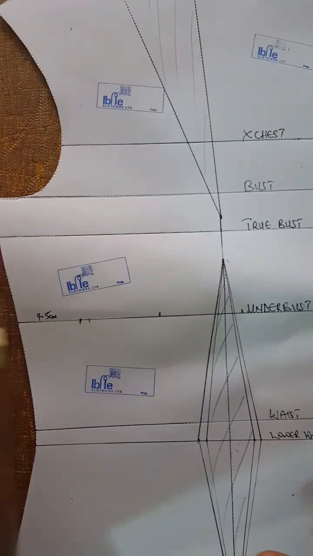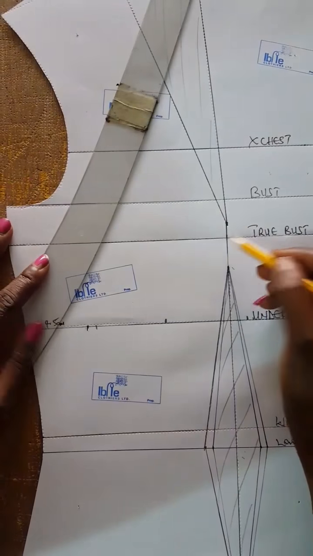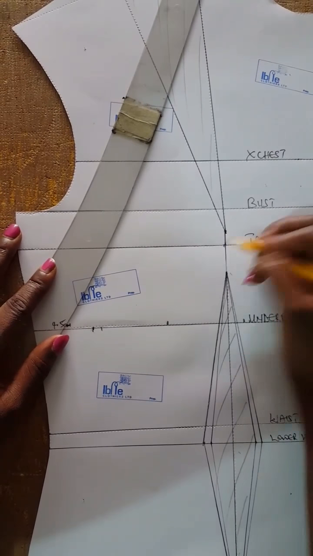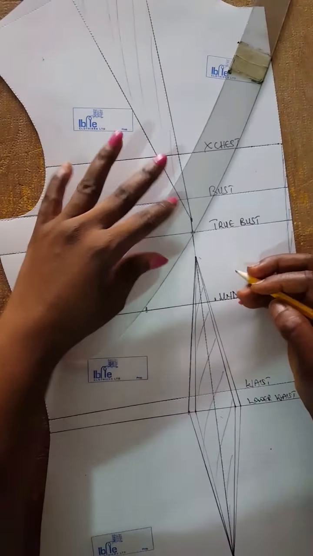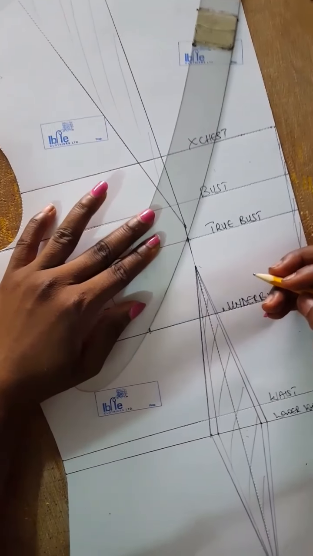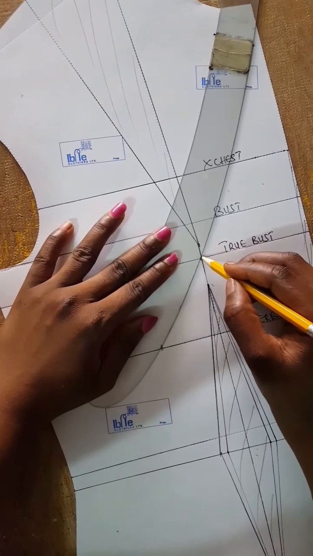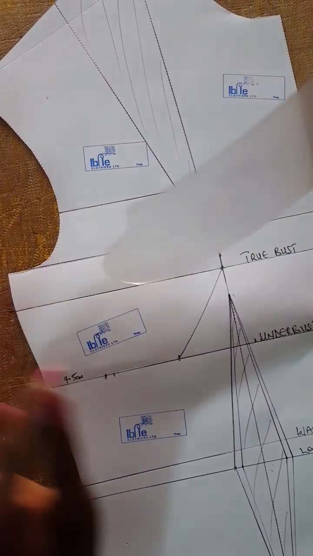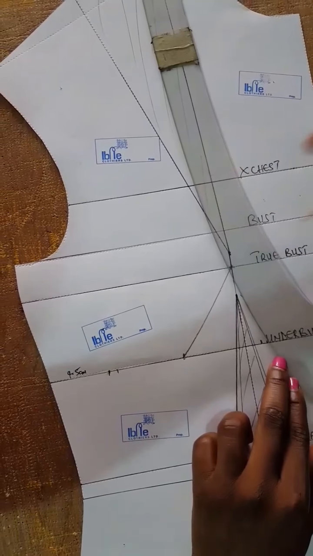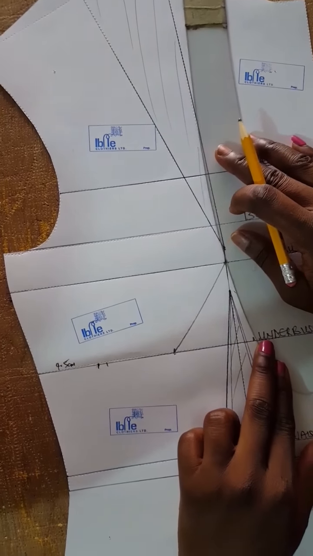Okay, let's go on. Then you join from your X, your bust point, to this point, and from your X point to this point, like so. If you want, you can use a straight ruler, but I usually use the curvy part of my French curve because we are trying to create a curve.